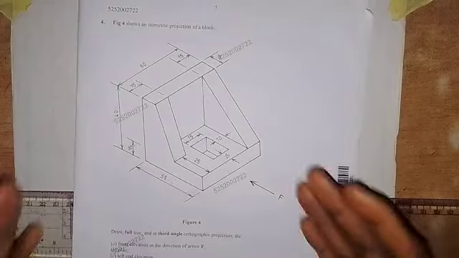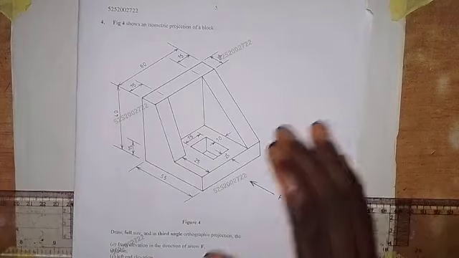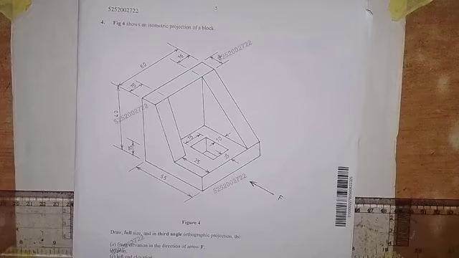Alright, so we have this question. This is the diagram that we are given, and as you can see, dimensions here. We're asked to draw the orthographic views of this isometric block in third angle orthographic projection. Let's go and see what we are to do. You need to know that in third angle projection, we place the top view or plan above the front elevation.